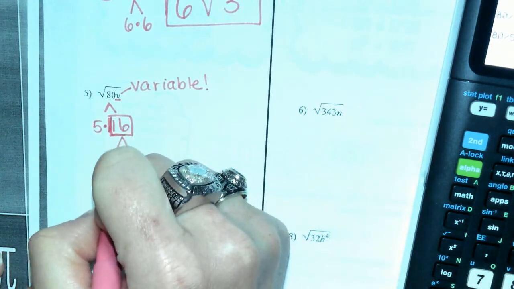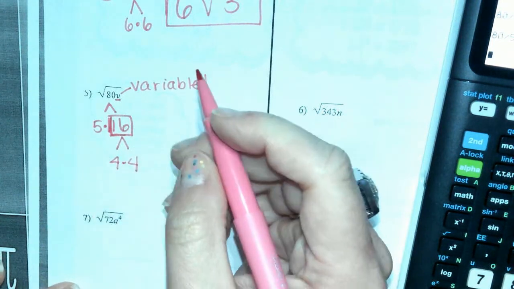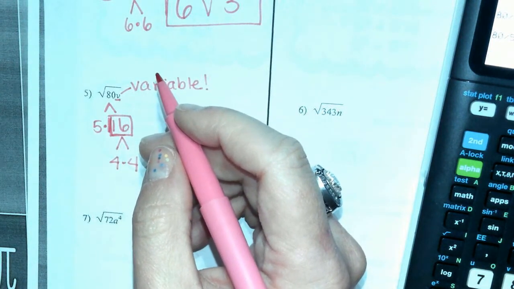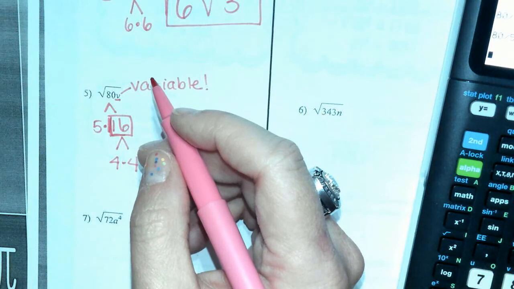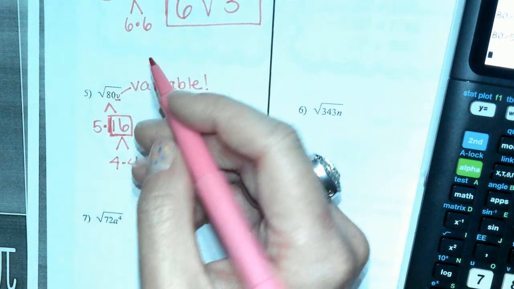Did you do like 8 and 2? No, because neither 8 nor 10 are perfect squares. 10 can't be squared.